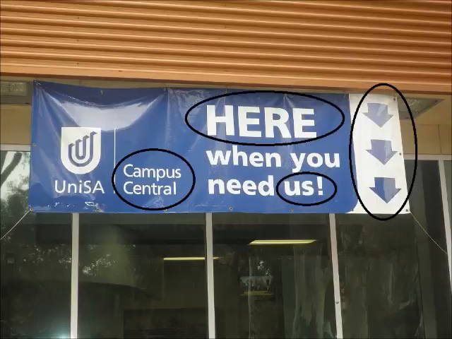The field of the text is the location, which is Campus Central, which is written on the sign beside the UniSA logo. The tenor is the relationship between the reader and the text, which is shown by the words here and us. There is a relationship forming with Campus Central and the audience engaging this text, which are the participants.